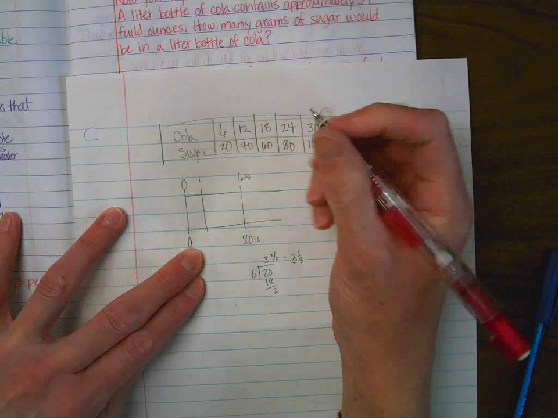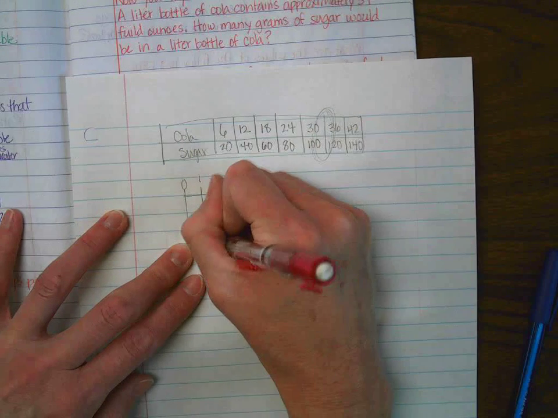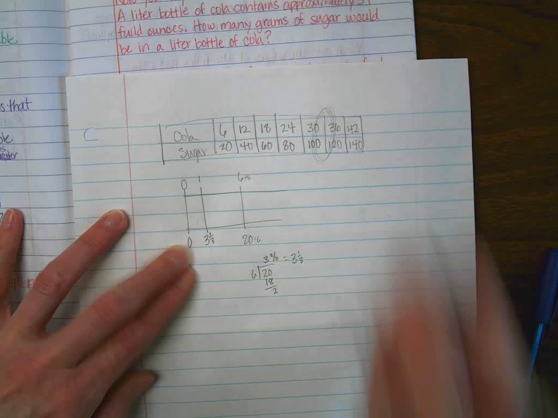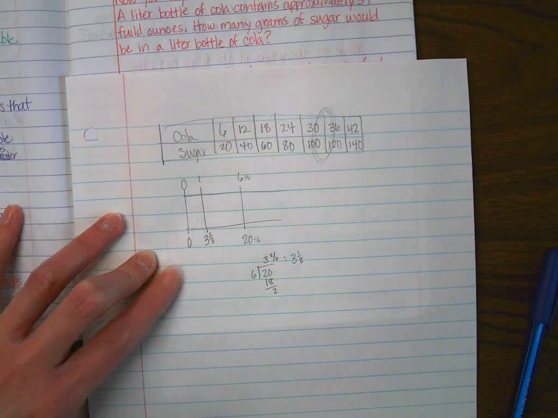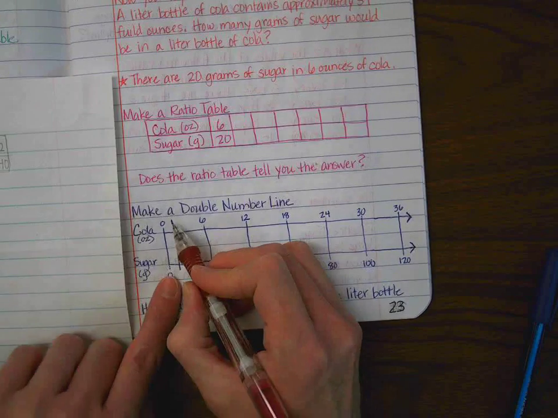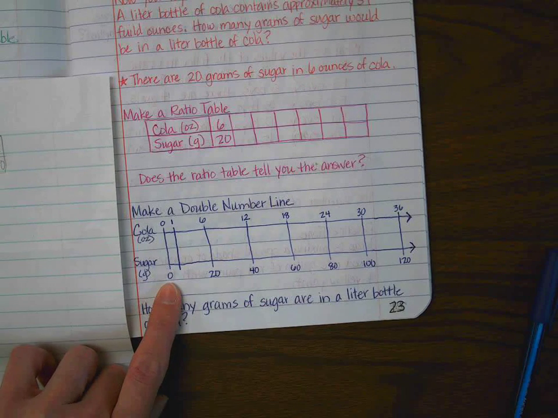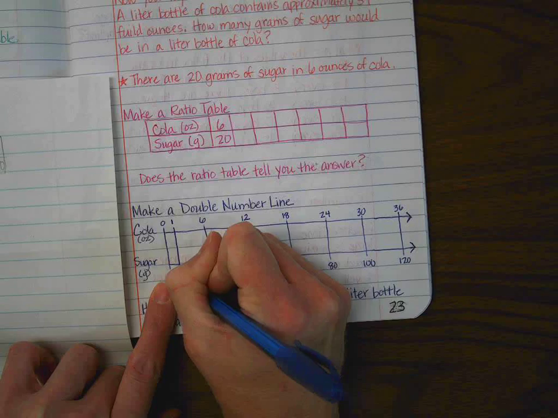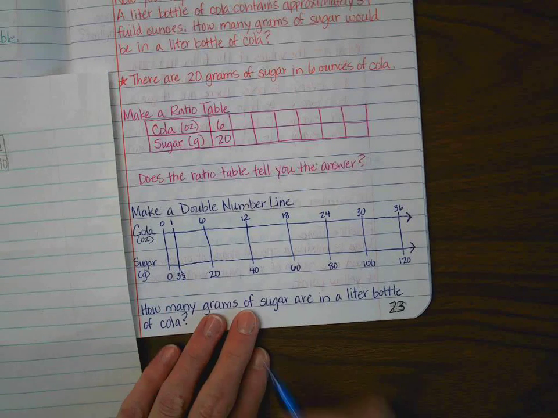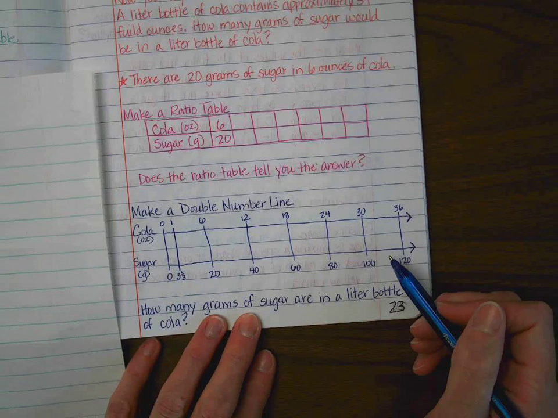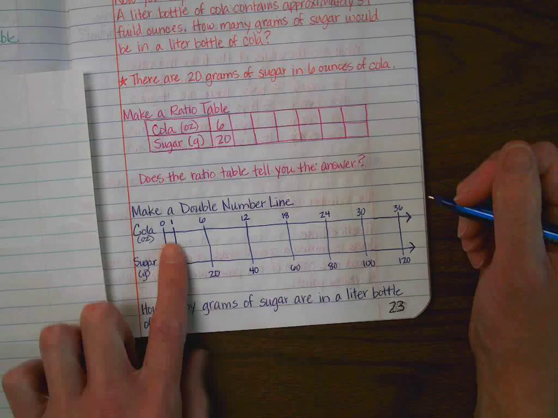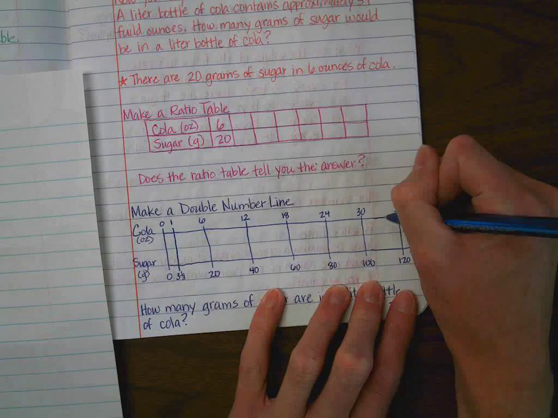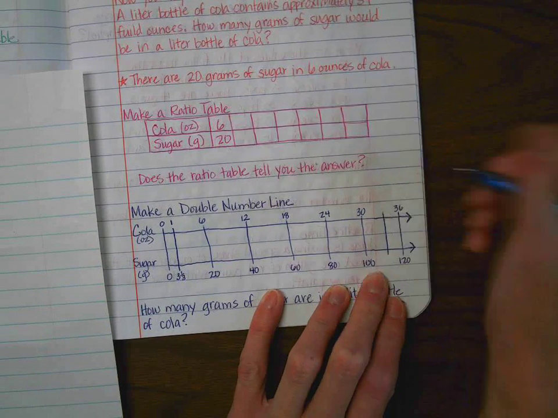Does everybody see that? Okay, so we now know for every ounce of cola, it is 3 1/3 grams of sugar. Okay, so that little guy where we put the 1, you would write 3 1/3. So we're going to write 3 1/3 right here. And now what we want to do is find out what 34 would be, which is very easy now that we know what 1 is.